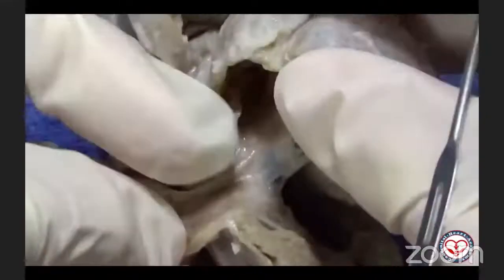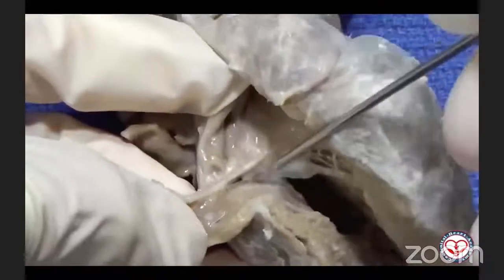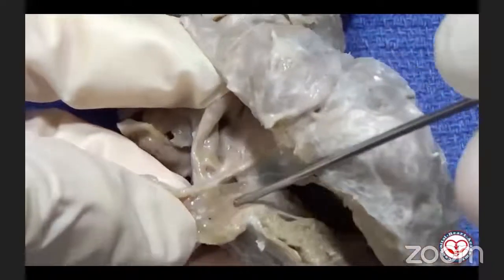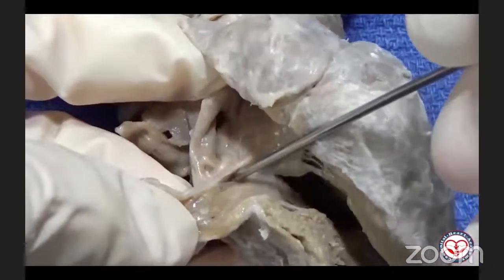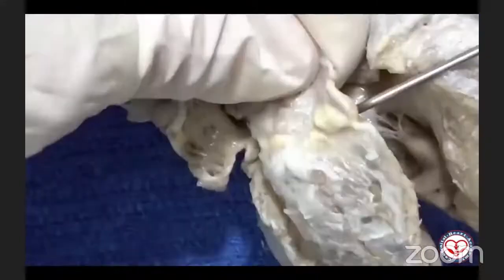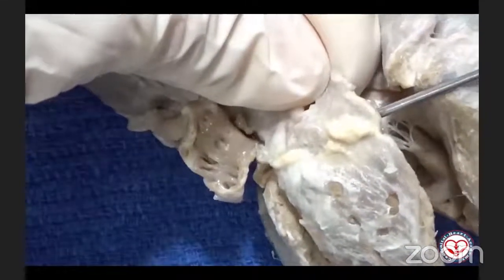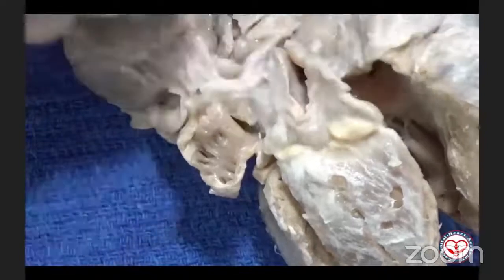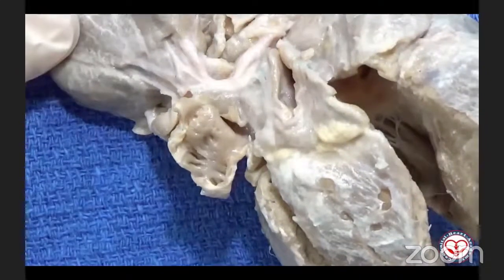And I will show you the right atrium just to show that the coronary sinus is of normal size. It's not dilated, and this is not a persistent left superior caval vein. And there's the coronary sinus running in normal fashion in the left atrioventricular groove.